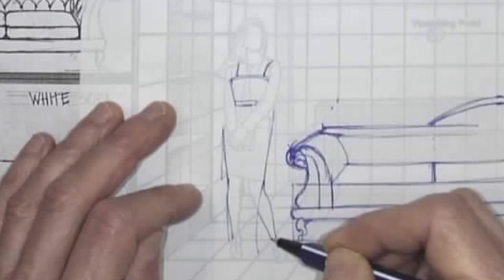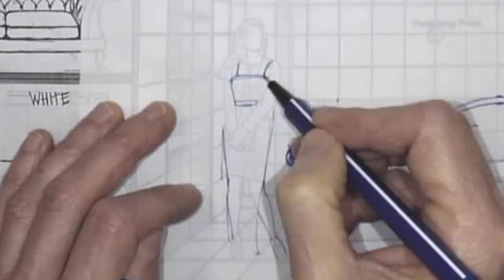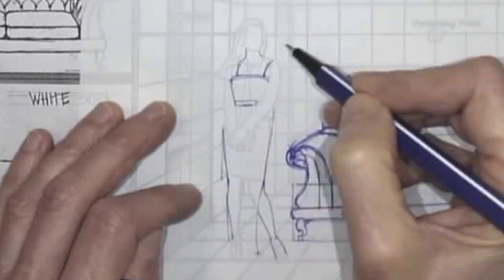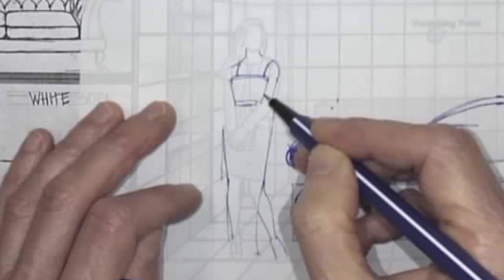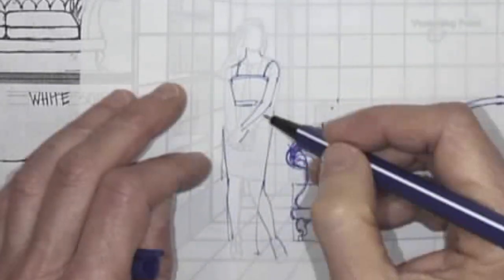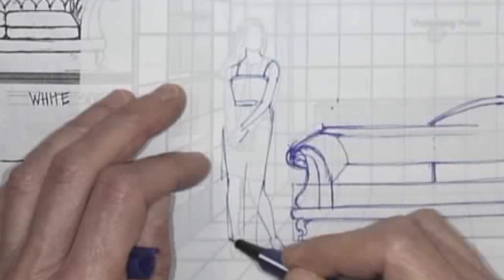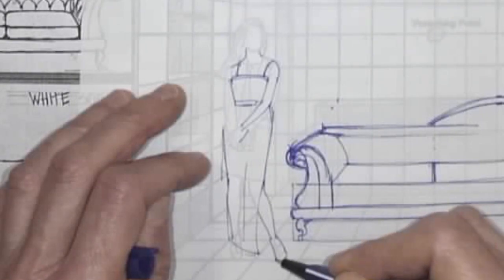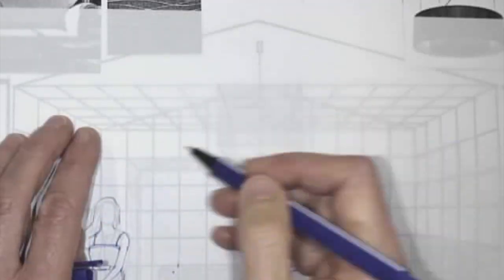Woo! Doesn't she look like the type, though, that would be going out in the evening for cocktails and things? So you can change her clothing. You can make her look more the way you want her to look. For shoes, good for going out, I think. And then you'll go back to your window and you'll do the same.